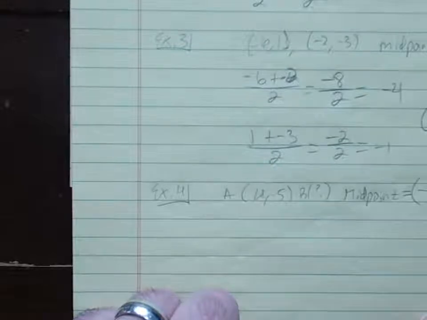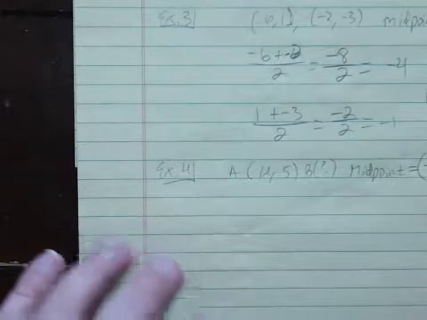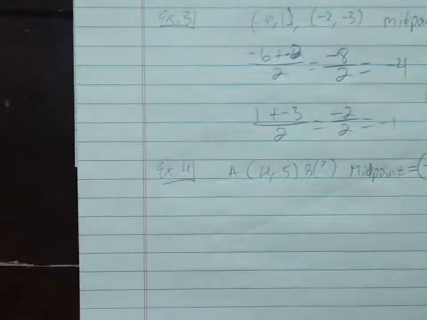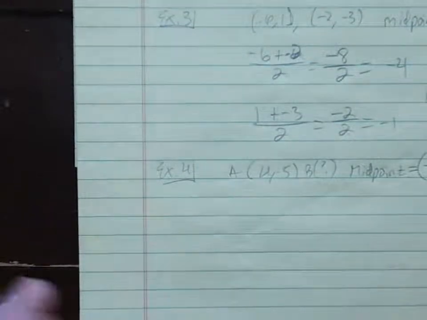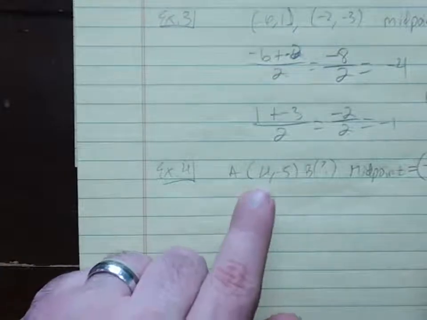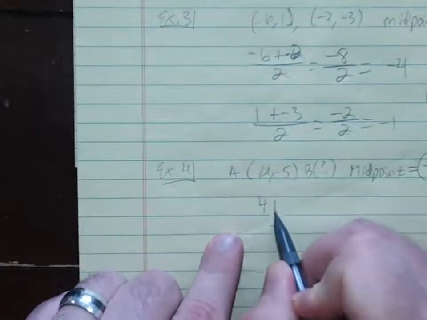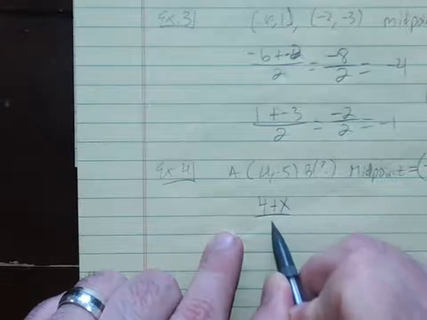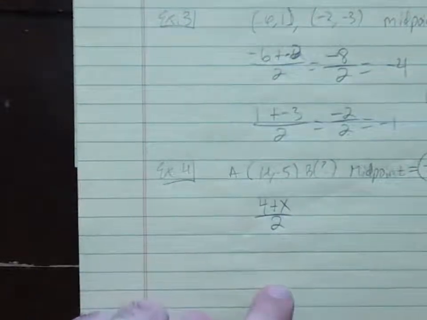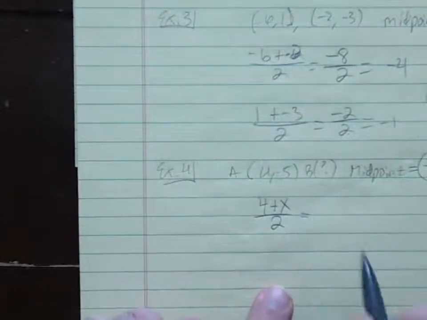So that's kind of not fun, right? You have to work backwards a little bit. It's not that bad, though, I promise, because remember, we got variables and we got algebra. So what would we do to get negative 3? We would take 4, we would add it to some number we don't know, and then we would divide by 2. And that would give us negative 3.